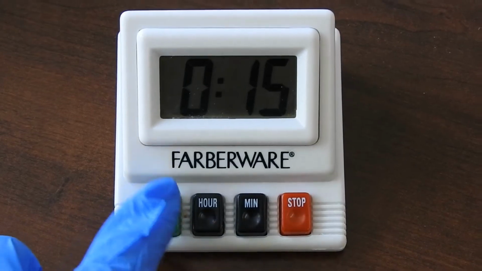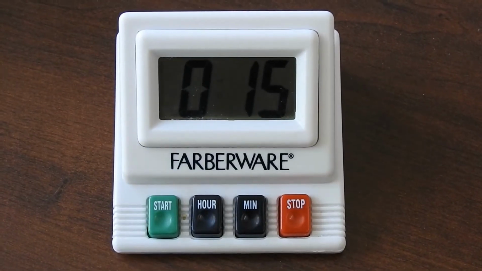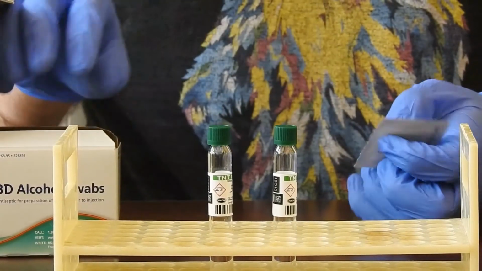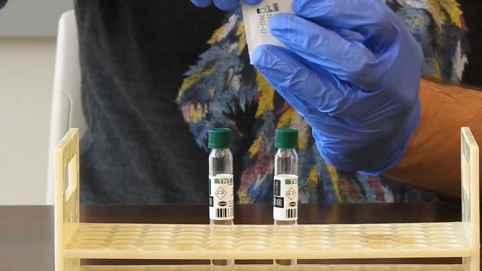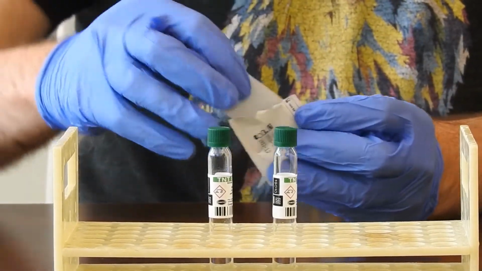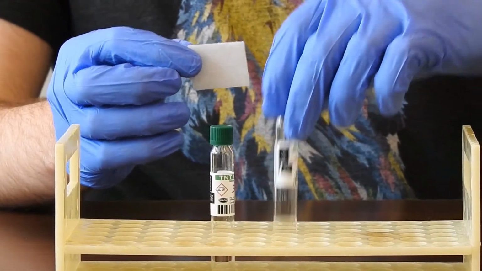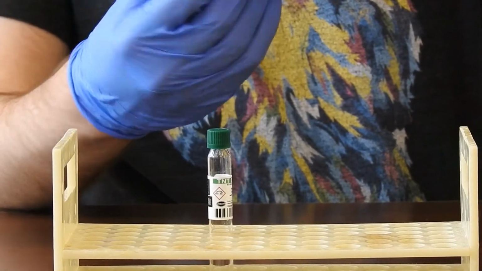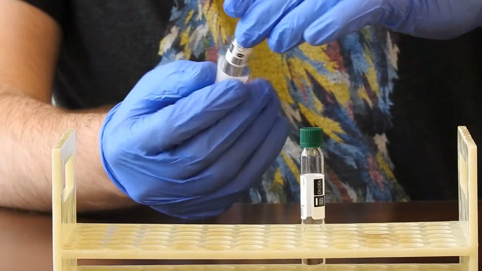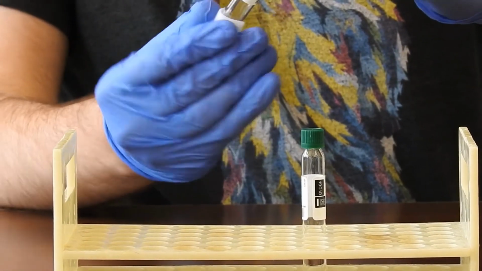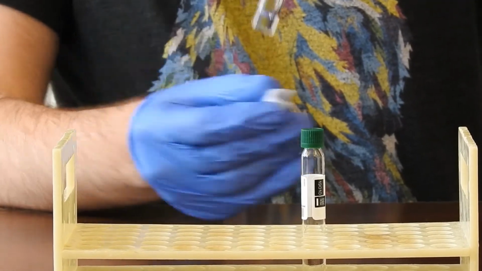Now that the reagent has been added, we will wait 15 minutes for the reaction to take place. While that's happening, we will be cleaning the outside of the vials. This is important to do because the samples are read by passing light through the vial, and any flaws in the glass or anything resting on the outside of the glass can affect the way that the samples are read. So we use these alcohol swabs to make sure that the glass is totally clean before we read them.